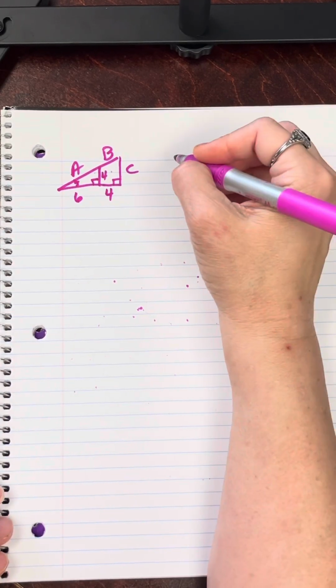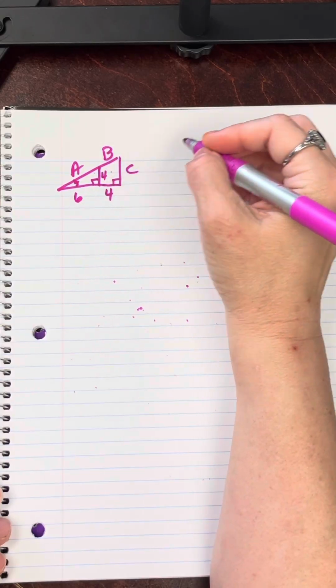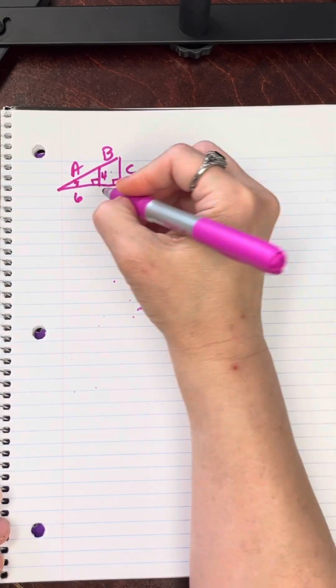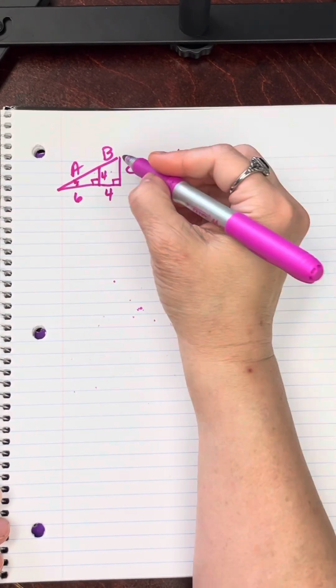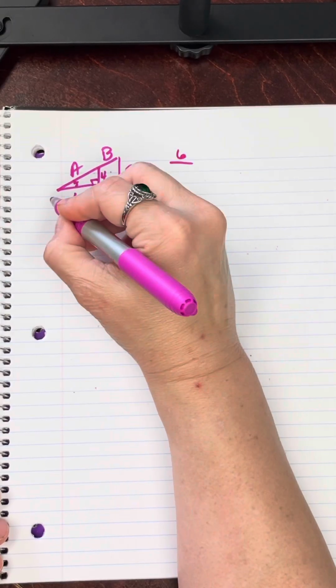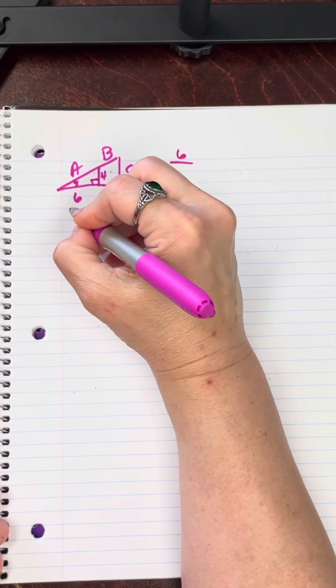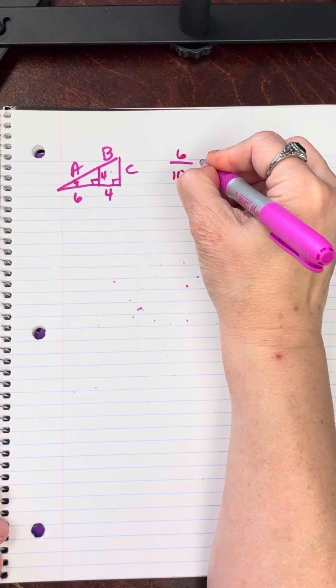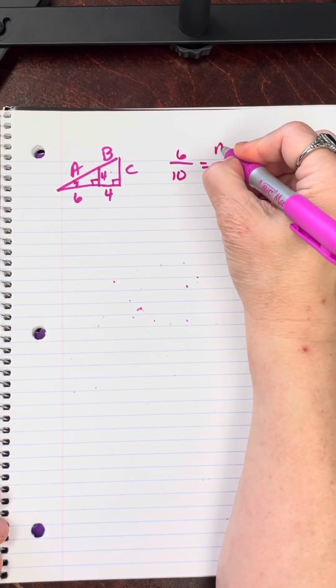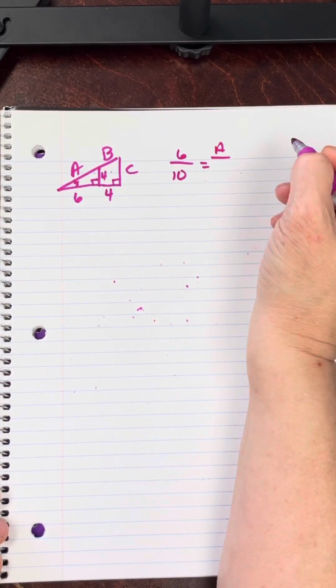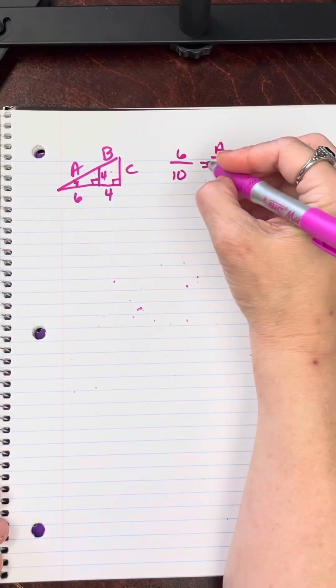All right, so here for this small one, I have the 6 as the long side. What is the long side of the big triangle? I need to find it myself. It is 6 plus 4, making it 10. Then I have A as the hypotenuse for the small one. What is the hypotenuse of the big one?